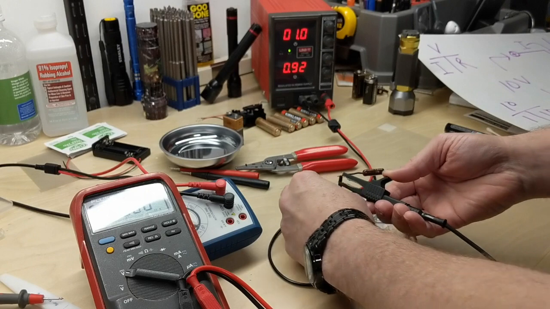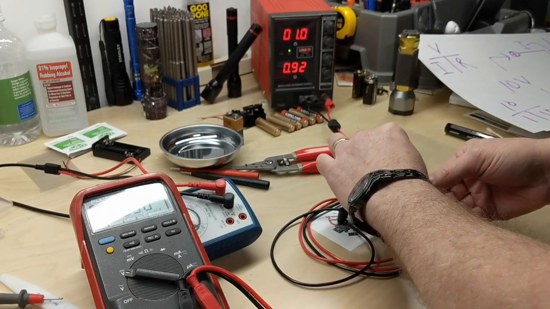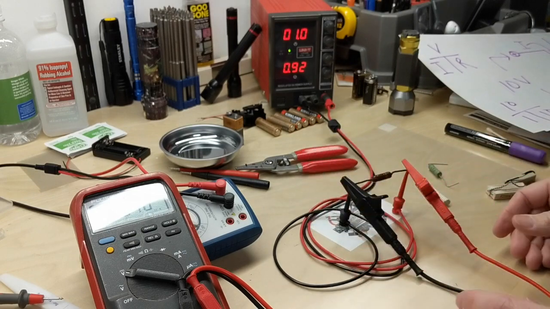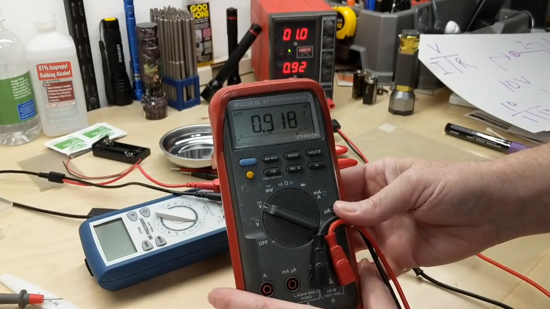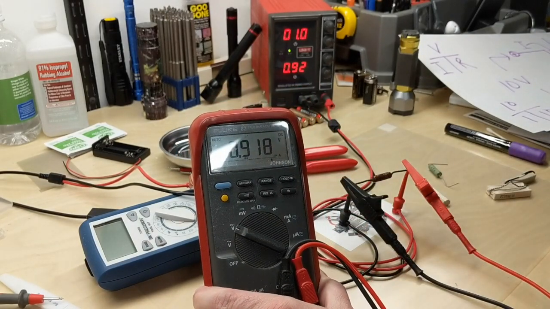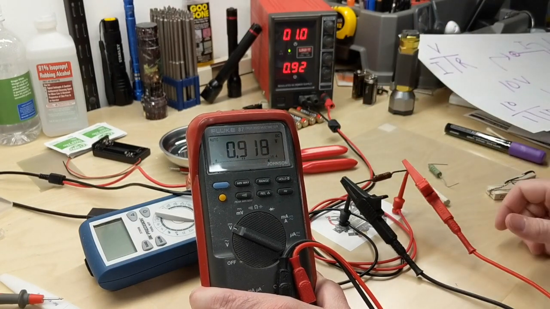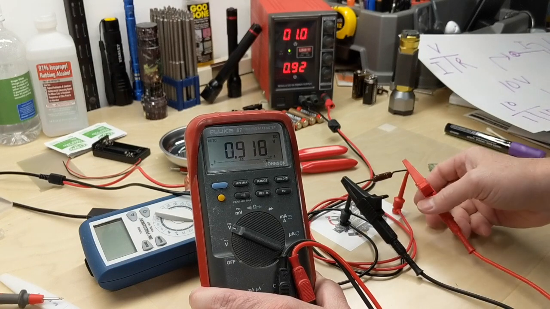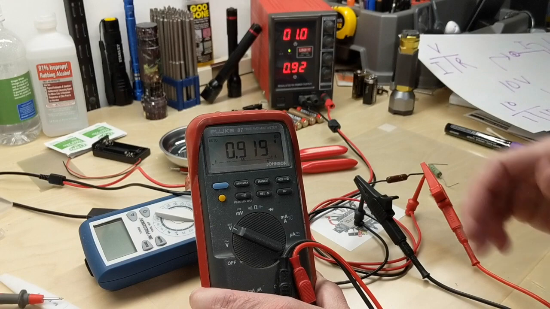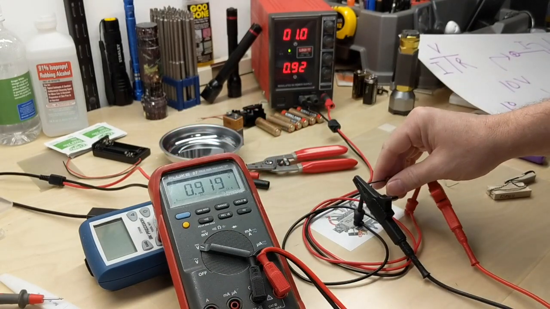We want to check our voltage here. If you look, our voltage is almost identical to what our current is. And that's because this resistor showed us it was about 0.9 ohms, which is showing about right. So now we can take a little more wattage with this.